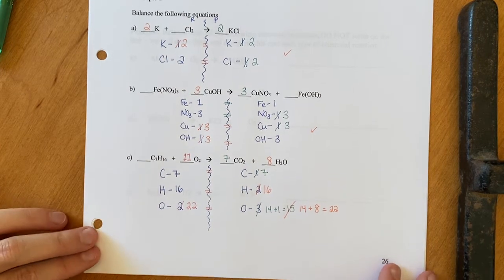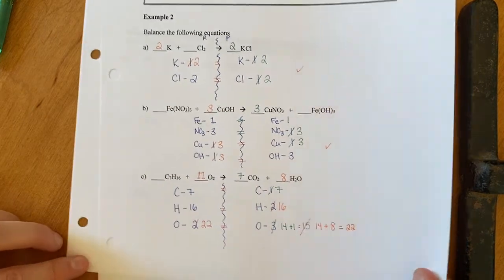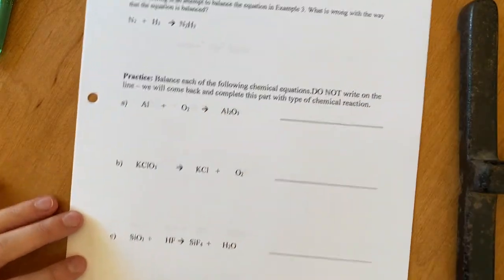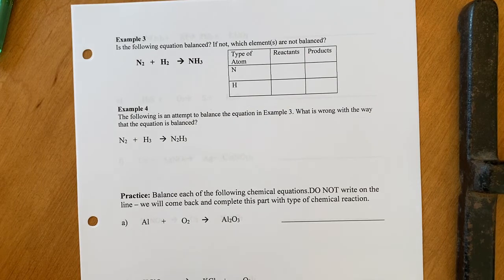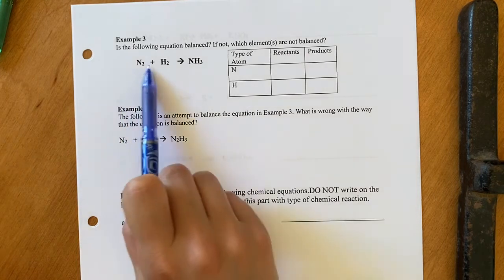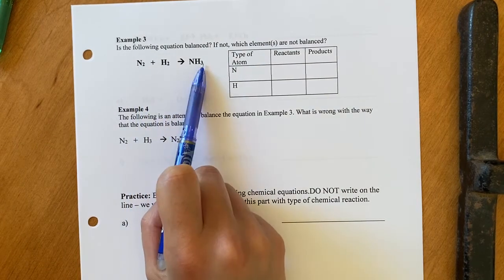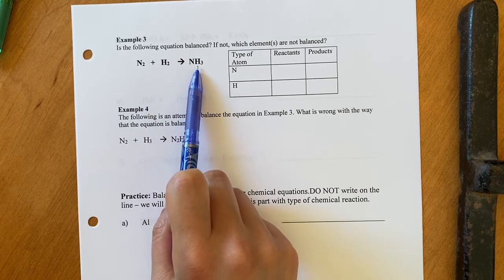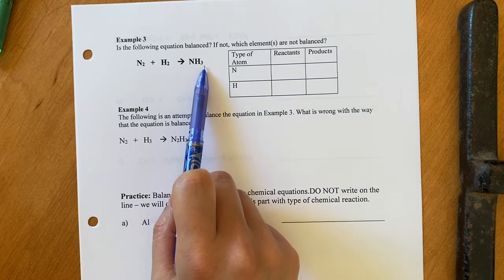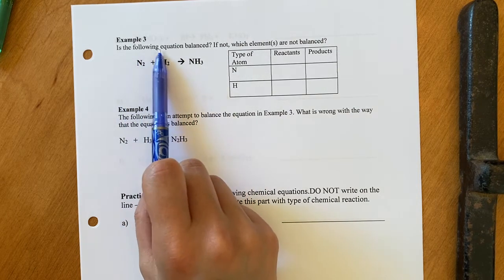Okay, so there's a few practice questions. Hopefully you get the idea. Now, I'm going to quickly look at a couple examples where people have tried to do this incorrectly. So in example number 3, we have a skeleton equation here for nitrogen plus hydrogen makes NH3. So is the following equation balanced?